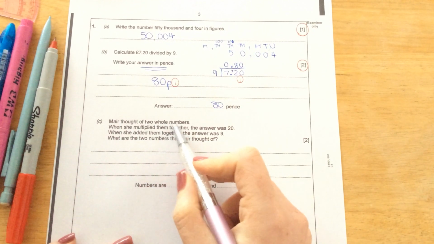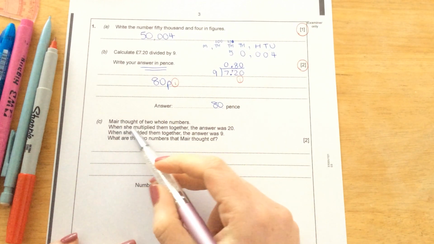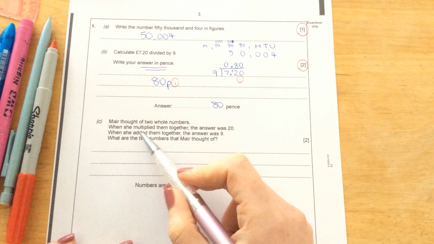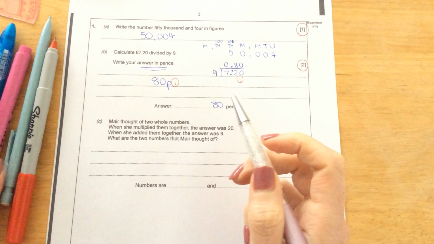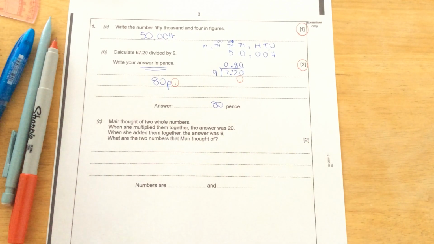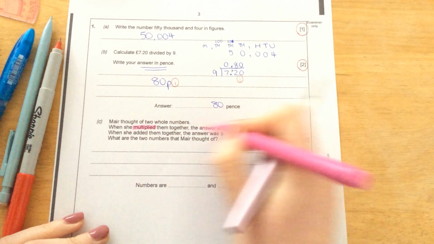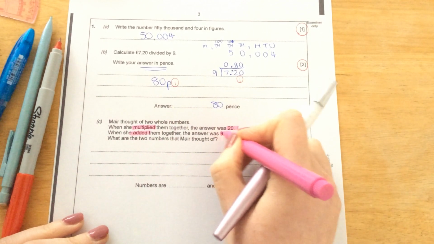Meyer thought of 2 whole numbers, part C. When she multiplied them together, the answer was 20. When she added them together, the answer was 9. What are the 2 numbers that Meyer thought of? So we multiplied 2 to get 20, added 2 to get 9.